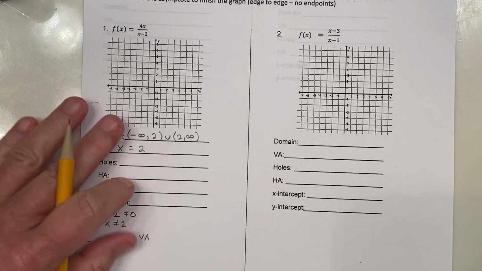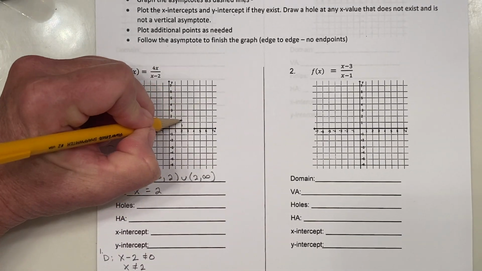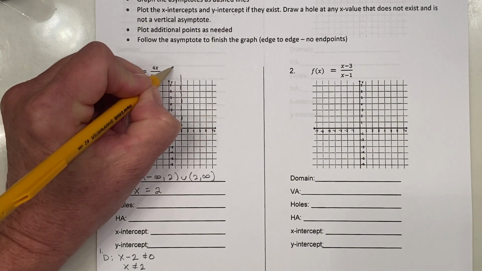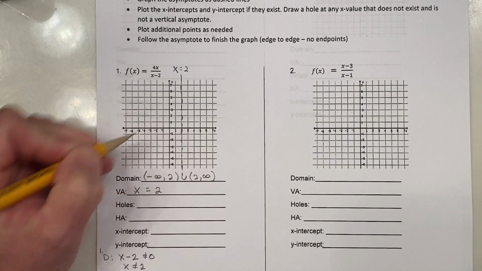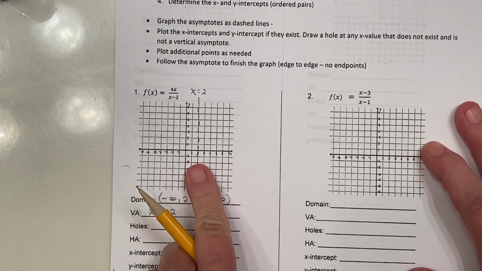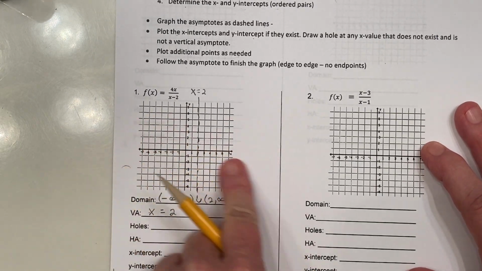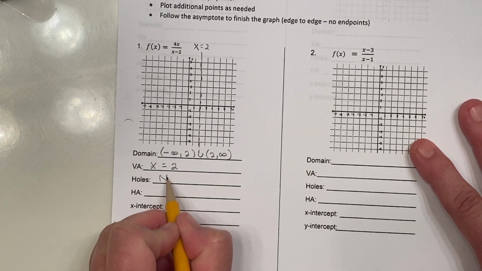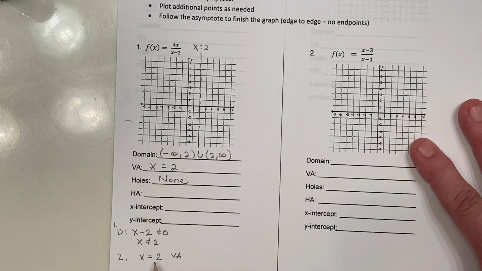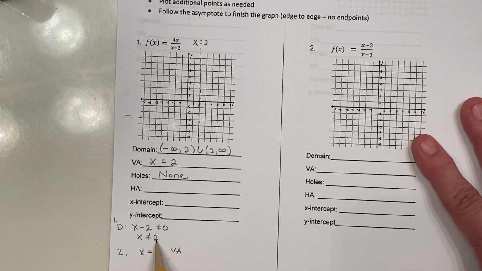I might go ahead and sketch in x equals 2 and begin to build this graph. So at x equals 2, let's sketch in a dashed vertical line. That means this is the break in the graph. We've got the graph over here, and we've got the graph over here on the other side of this vertical asymptote. There are no holes because the only restricted value is x equals 2, and that's already a vertical asymptote.